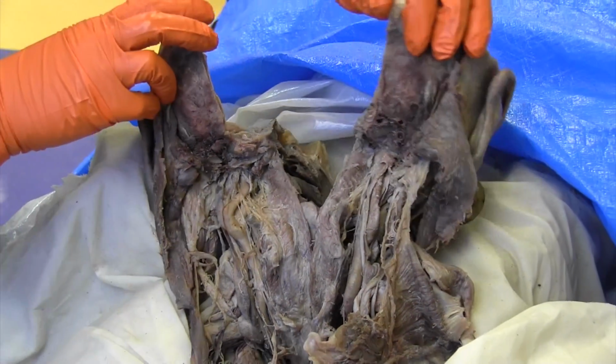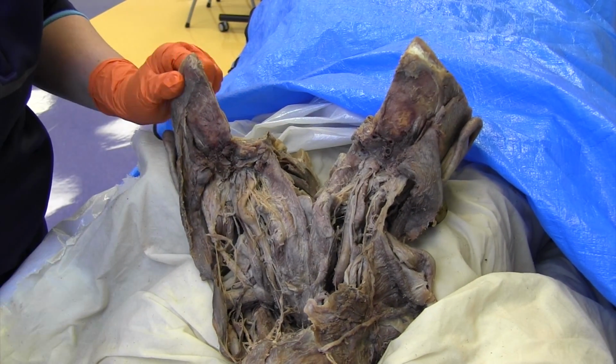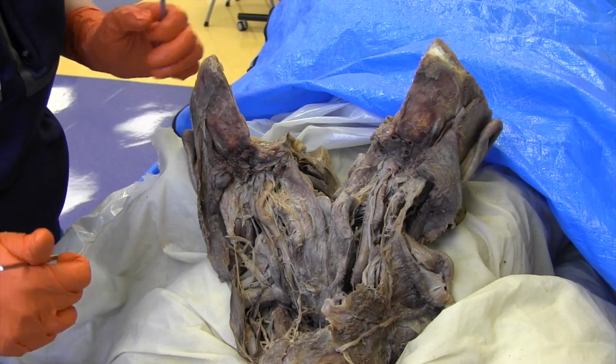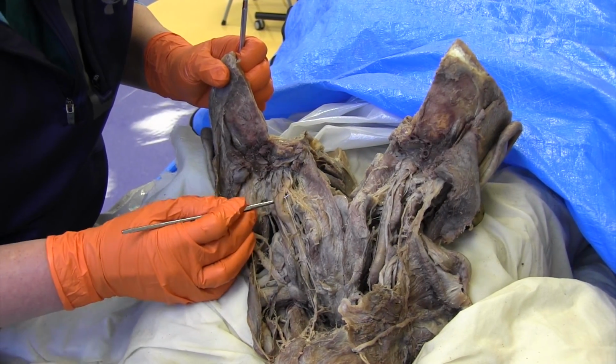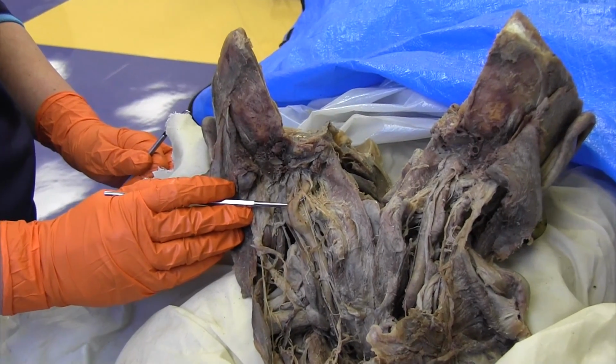So let's move on. I'm going to kind of separate the heads and we'll get into some of the deeper structures in the back of the pharynx here. Let's start with a bigger structure that you can see right away. Just identify.